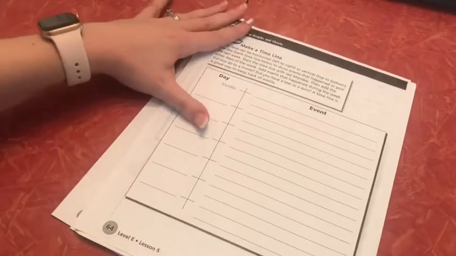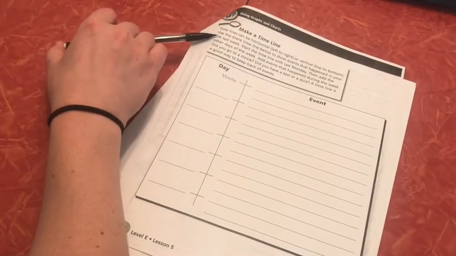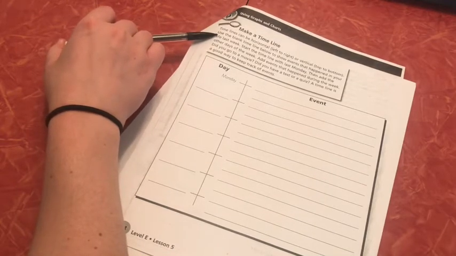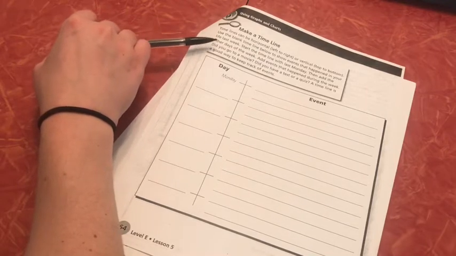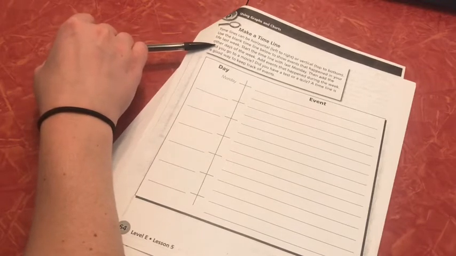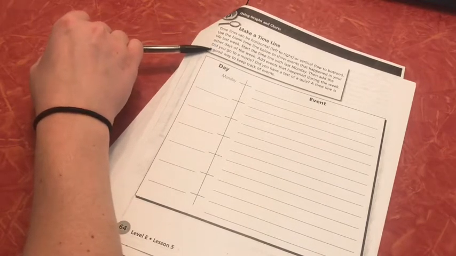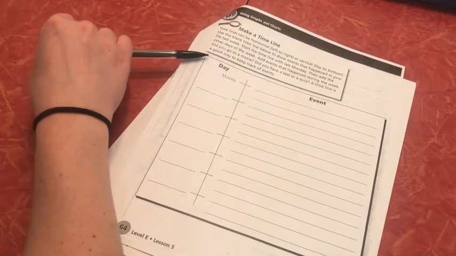Okay, and this is the last page. Make a timeline. Timelines can be horizontal, left to right, or vertical, top to bottom. Use the blank timeline below to show events that happened in your life last week. Start the timeline with last Monday, then add the other days of the week. Add events that happened during the week. Did you go to a movie? Did you have a test or a quiz? A timeline is a good way to keep track of events.